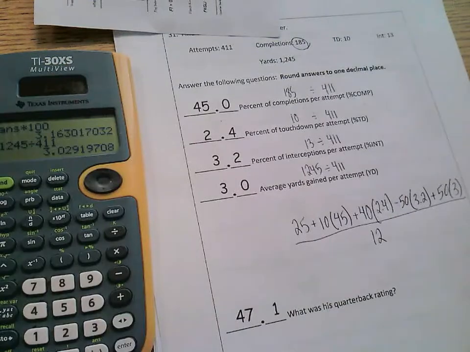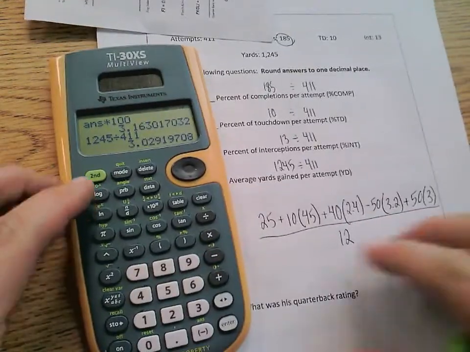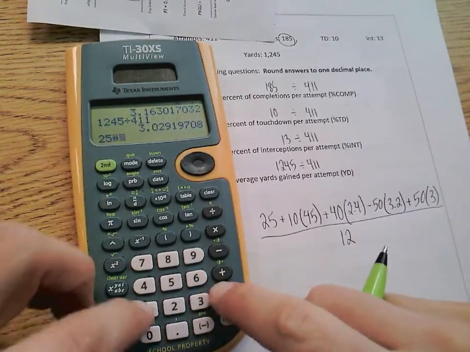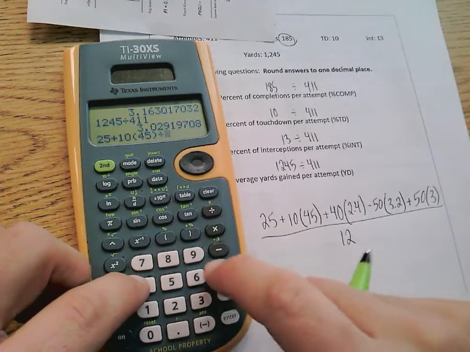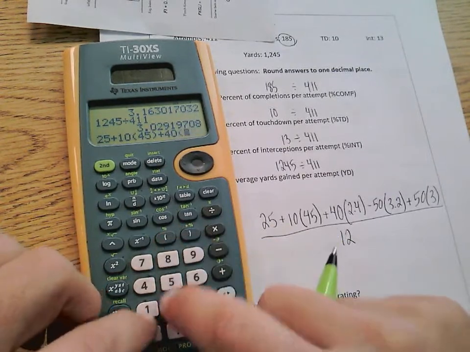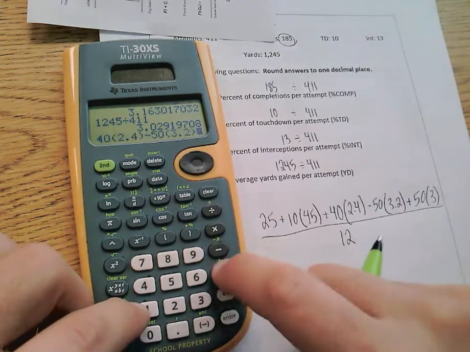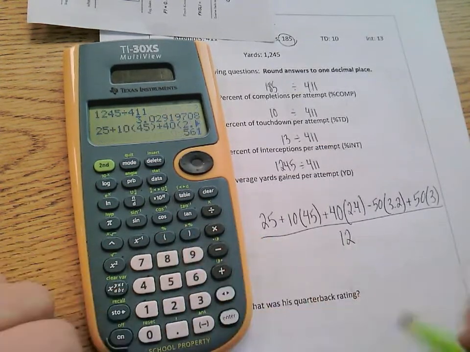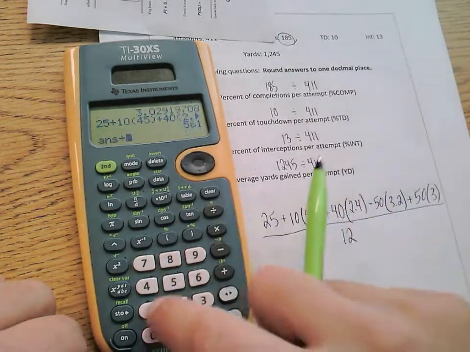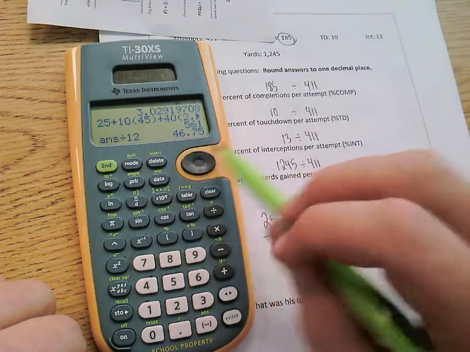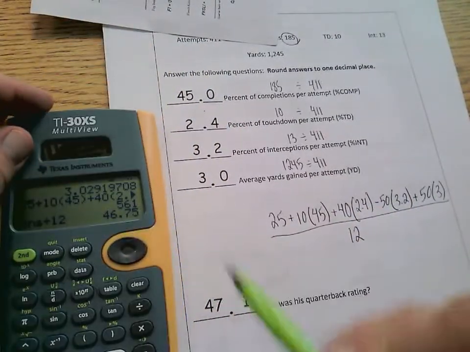All right. Now the good news is I can take the entire numerator and plug it into the calculator in one step. 25 plus 10 parenthesis times 45 plus 40, 2.4 minus 50 times 3.2 plus 50 times 3. I get an answer of that. And then notice I still need to divide by 12, enter, 46.75, which now you might be saying, well, that's different.